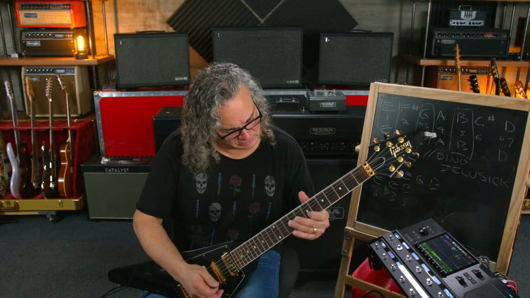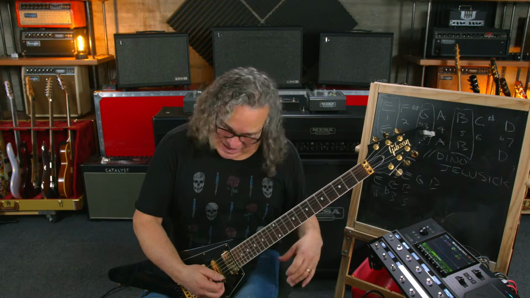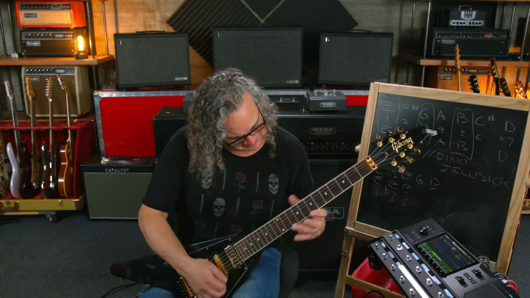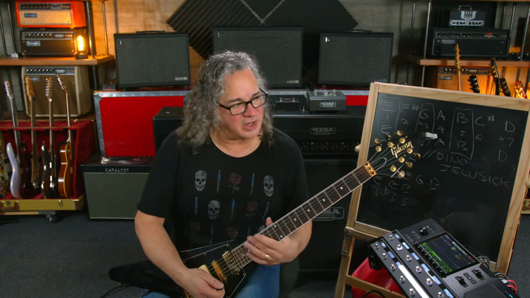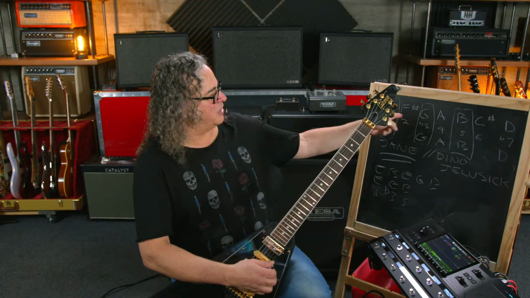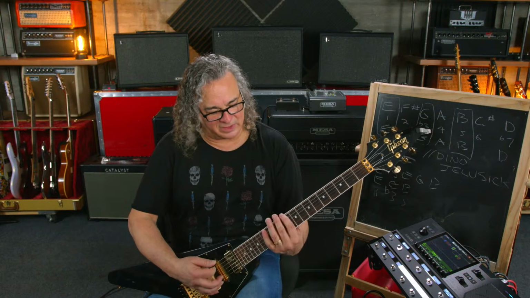G. C sharp. And that way you kind of begin to find a way of making it fun, right? And that literally was just taking all those notes, the E, F sharp, G, A, B, C sharp, and D, and just going, all right, I'm on the E string. E, F sharp, G, A, B, C sharp, D, E.